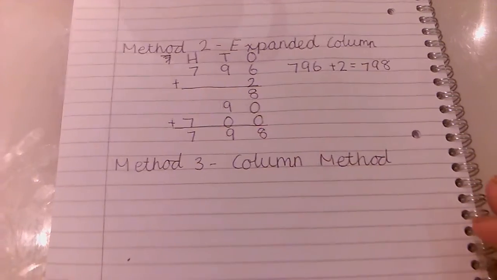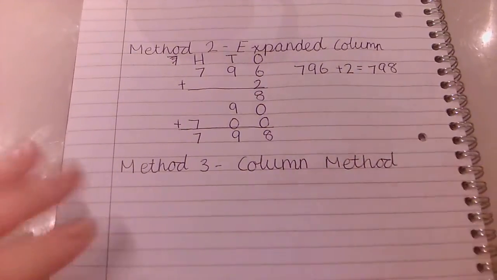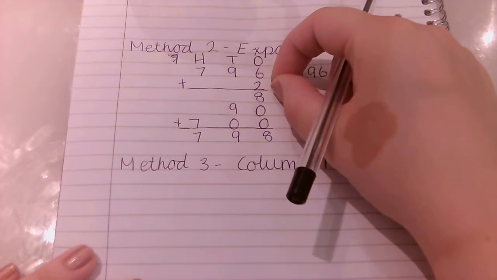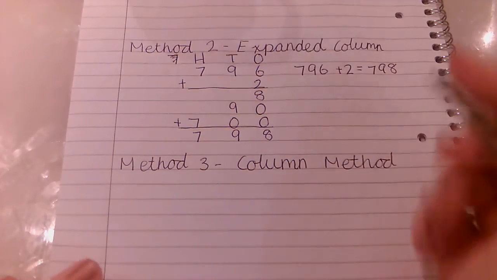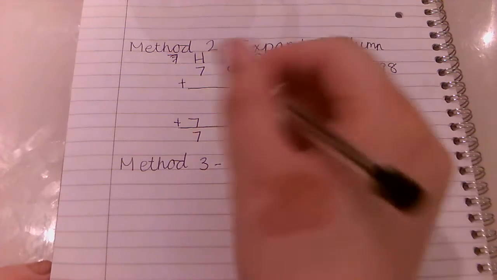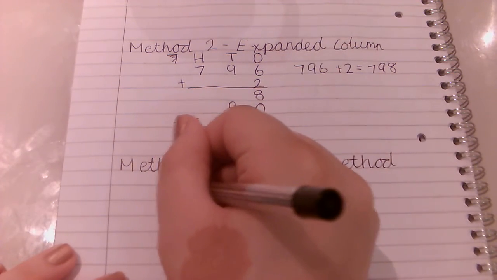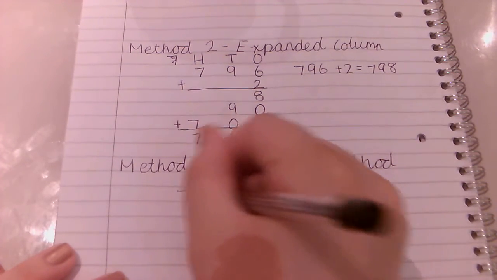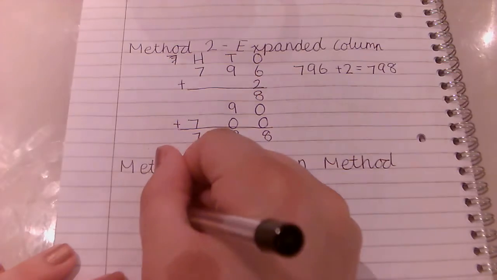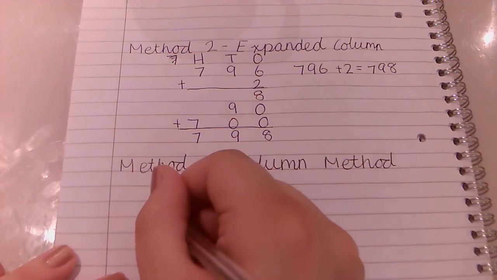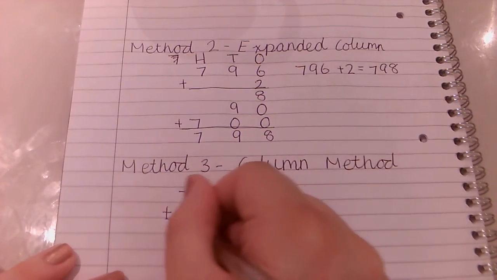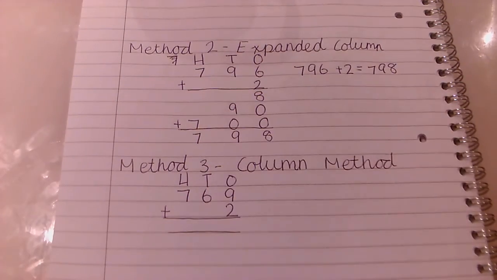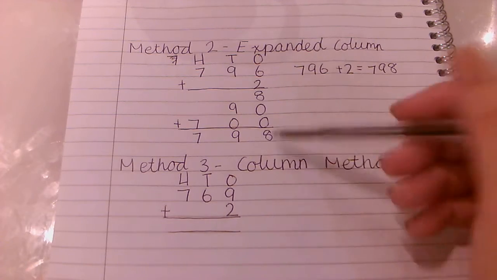Now the final method we're going to do is column method. So it's like this one, but it's a bit shorter. Okay, so let's jumble them up a little bit more. 769 add 2. Do a line below. Make sure we've got our hundreds, tens and ones at the top, so I know. So remember, we always start with our ones.